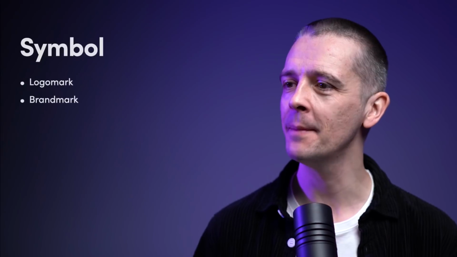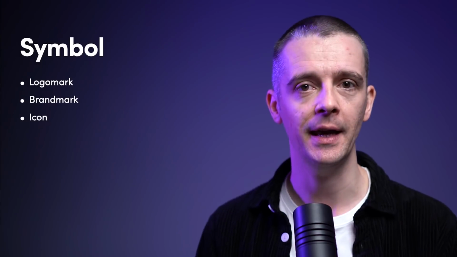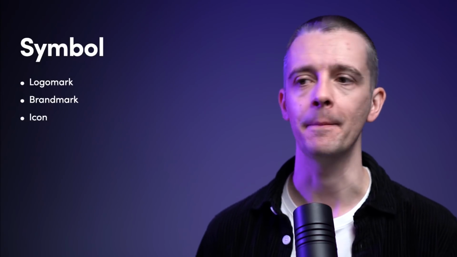Next, I want to talk about symbols. Sometimes people call these logo marks or brand marks, like Nike, British Rail, PBS, Target. I'm going to categorize a lot of the examples we saw in the last lesson. Sometimes people also call symbols icons. I prefer to reserve the term icon for user interface design. So an icon is something which guides the user and gives them a little bit of information, say if you're navigating an app or a website.